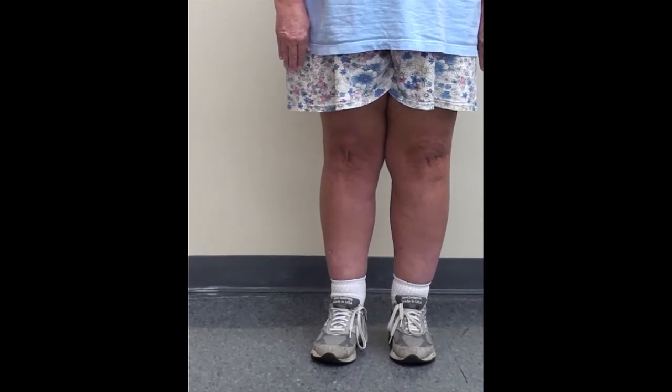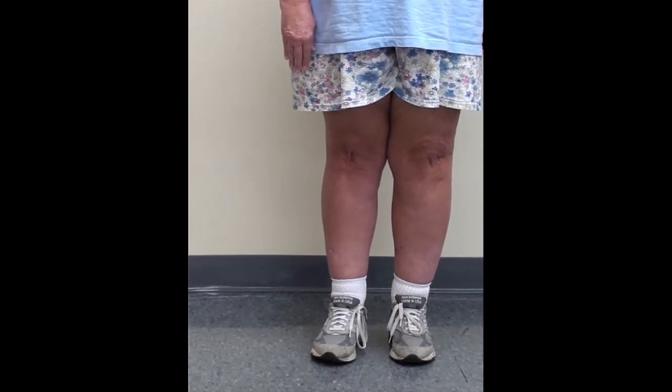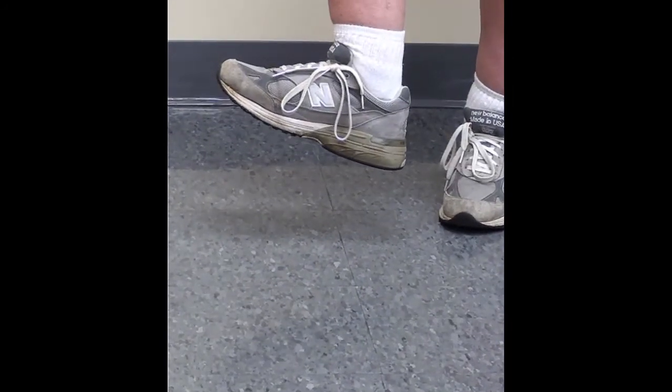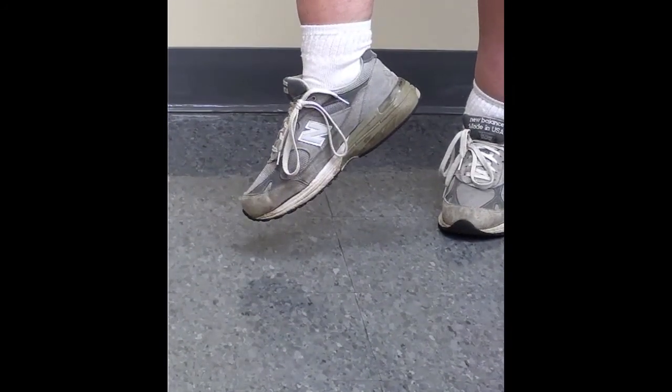Many clinicians will speak of dorsiflexion and plantar flexion of the ankle. Dorsiflexion is to point the toes towards the ceiling. Plantar flexion is to point the toes towards the floor.